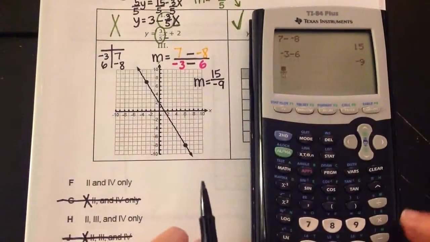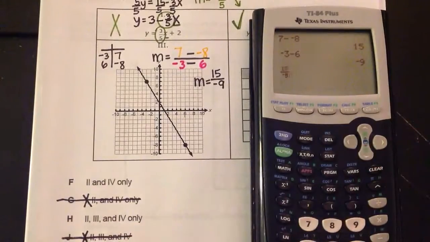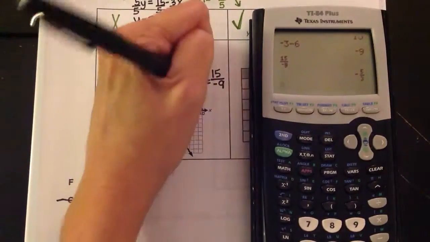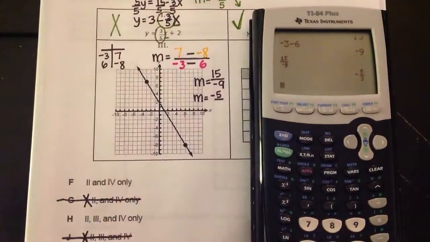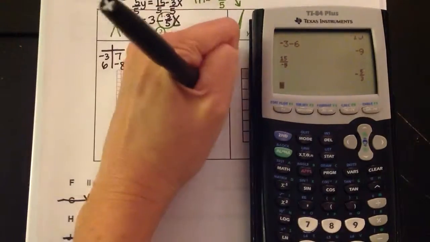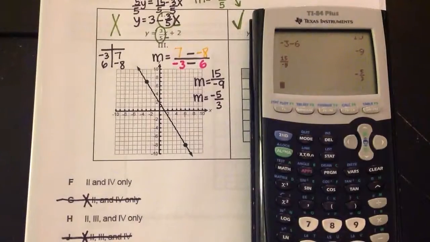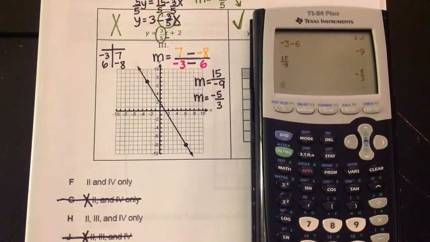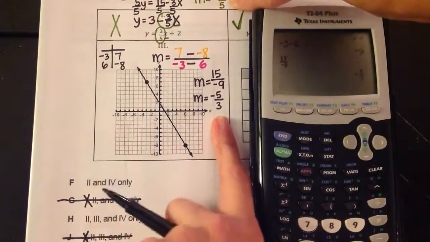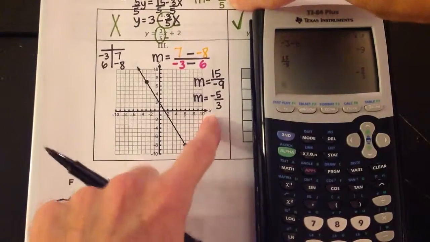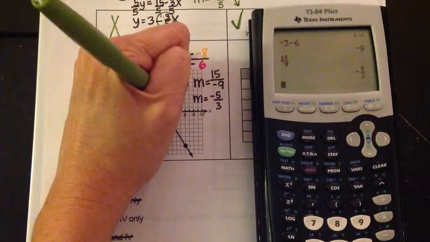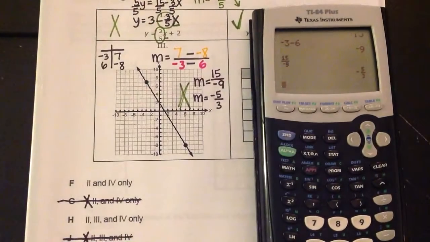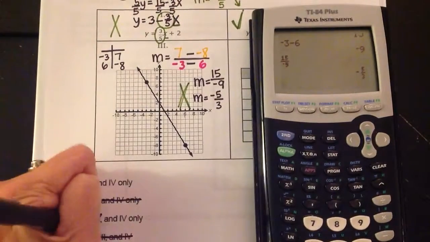So I've got to type in 15 over negative 9 is going to simplify to negative 5/3. Does that match the slope we want? No, it should be negative 3 over 5, not negative 5 over 3.